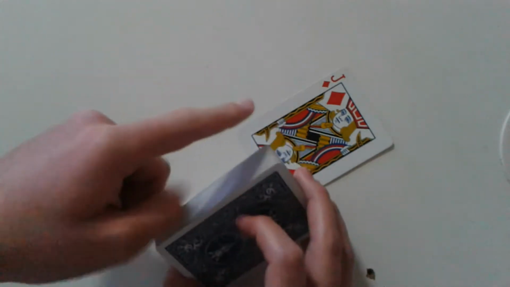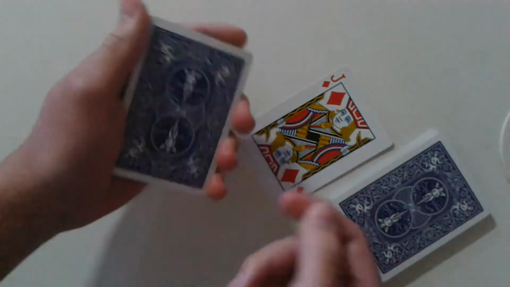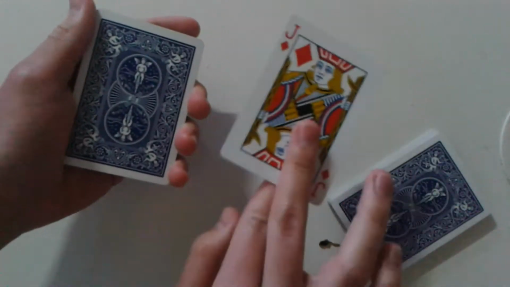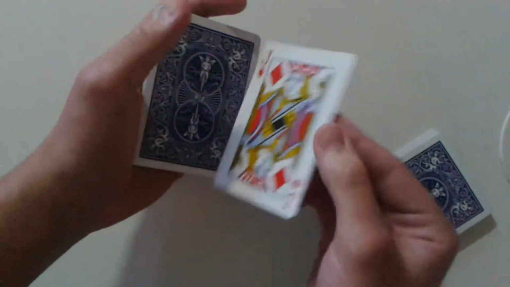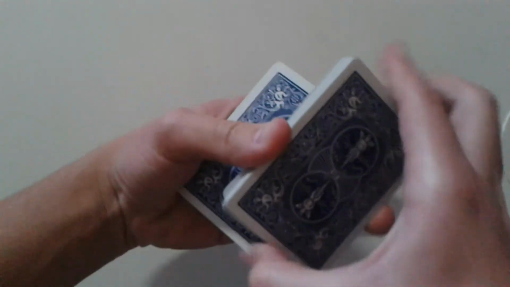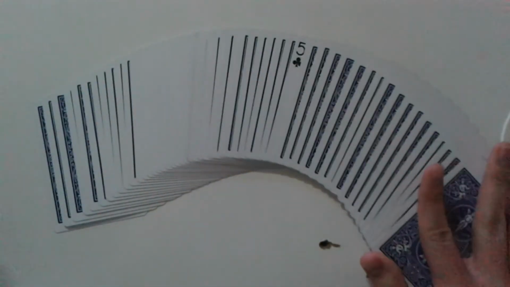Not sure. Jack of Diamonds. I'm unaware of this at the time, so we'll take about half of the deck. Let's assume I let you cut the deck wherever you felt like. We'll take this Jack of Diamonds, and I'll place it right on top here. So you can see it's right there, nothing weird going on, nothing funny. And I'll take the other half, and I will just place it right on top. Now, if I give it a little magical snap, your card should reveal itself.